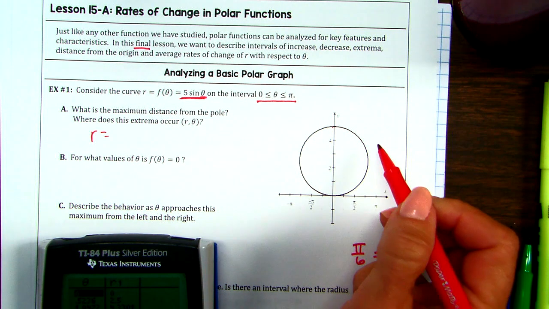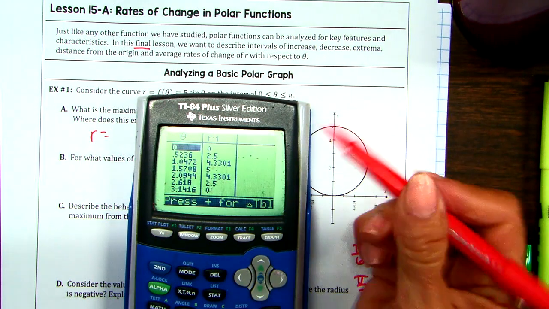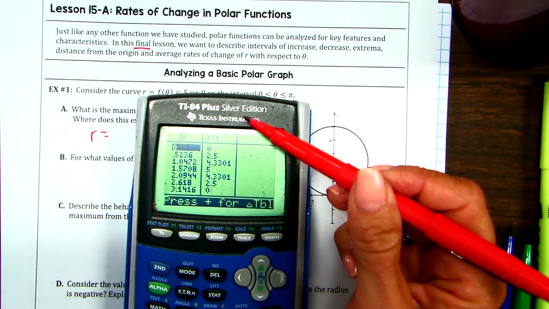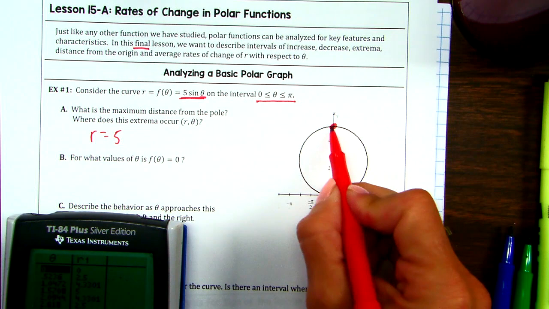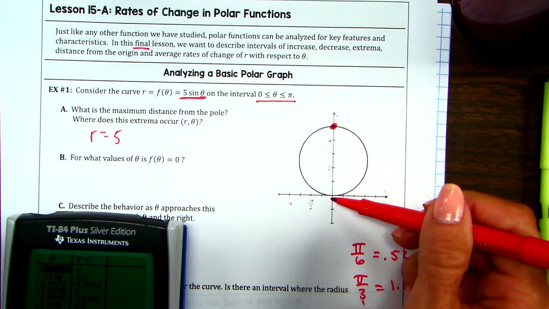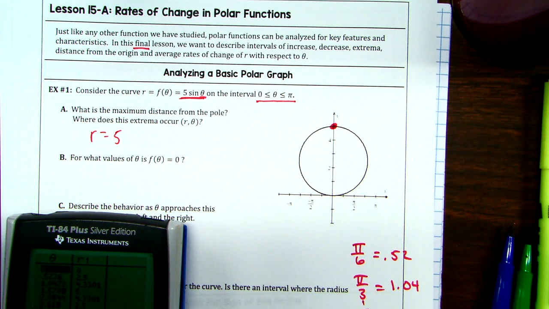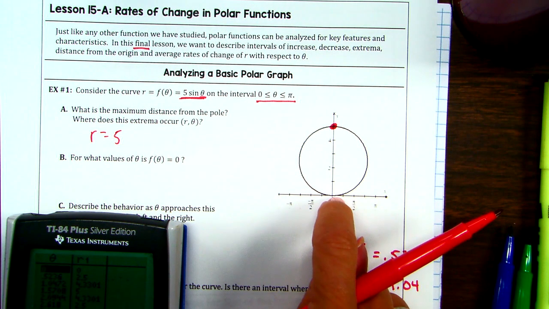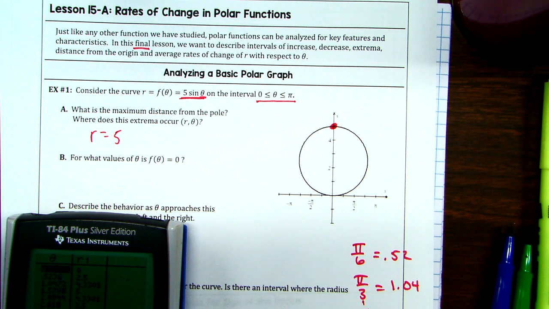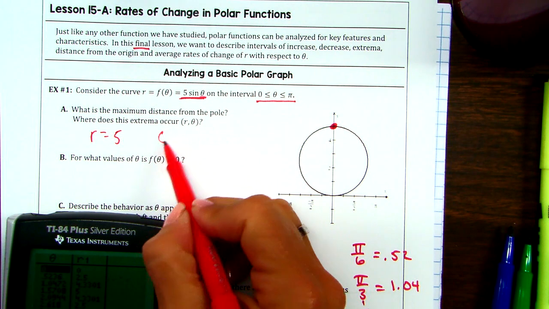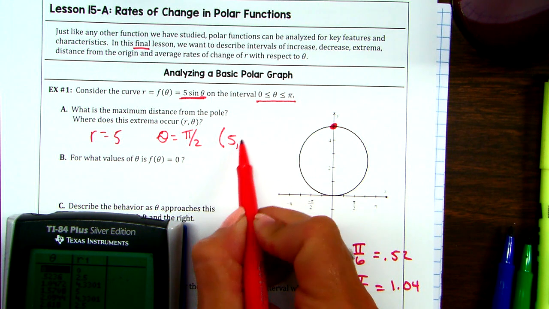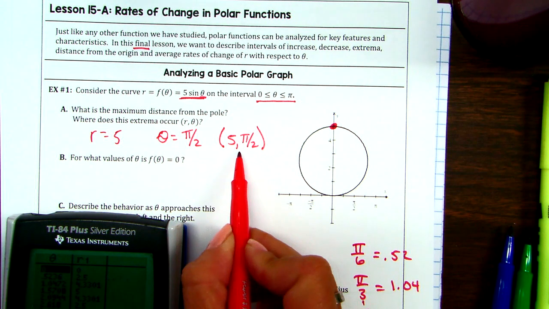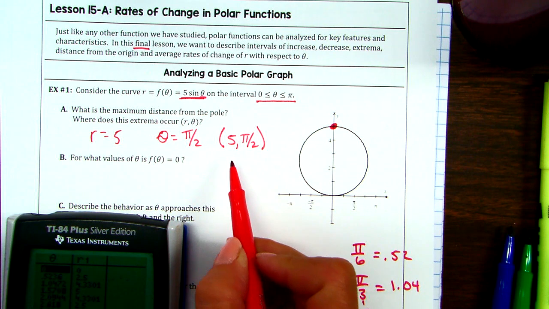What number? Look at your table if you can't tell. What's the biggest R value that we use? 5. It's the biggest one. And that makes sense. This is the point that's the furthest away from the origin. It's the maximum point. Think about a parabola, where the max or the min is the highest or lowest point. Same idea here. This happens at pi over 2, so you could make an ordered pair out of it, 5 pi over 2. That is your maximum. Okay?